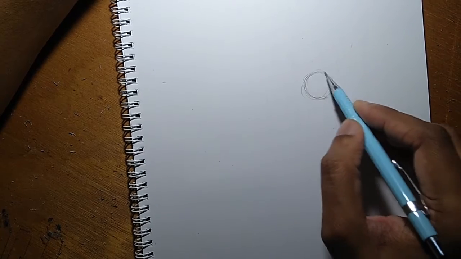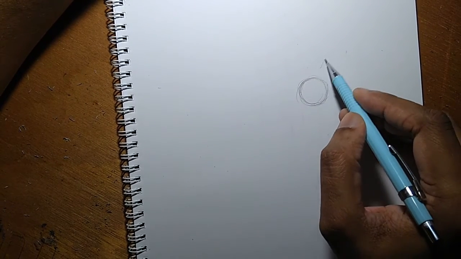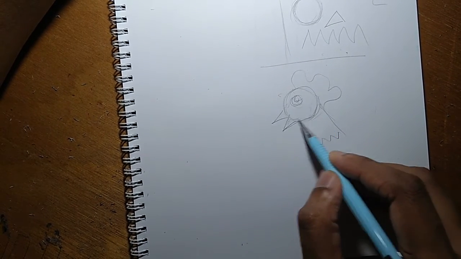I used to do this when I teach kids. I ask them to draw a circle. I ask them to draw a curvy line as a warm-up, a triangle, and some zigzag lines, some straight lines, right? And then I tell them, now you should combine those. You put the triangle and circle together, you put another circle here, you put some curves here, some straight lines, and then a zigzag, and then you have a chicken, right? So yeah, 2D lines are very important.